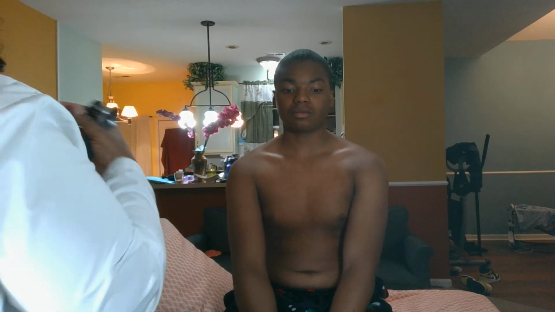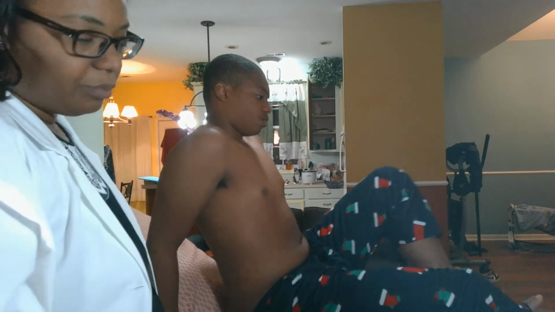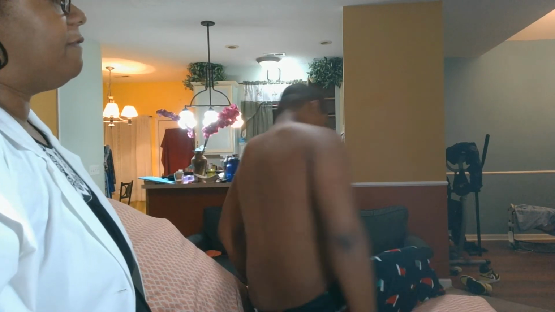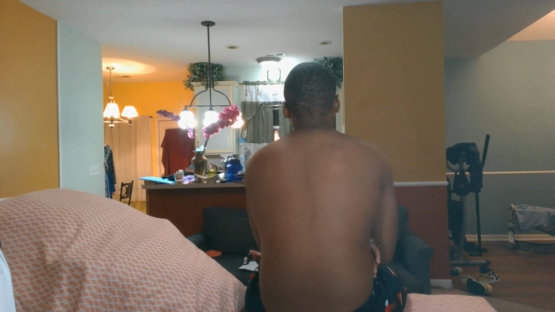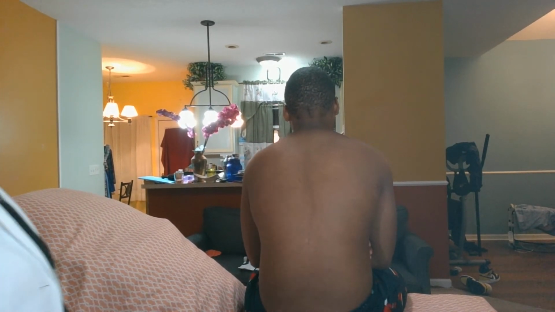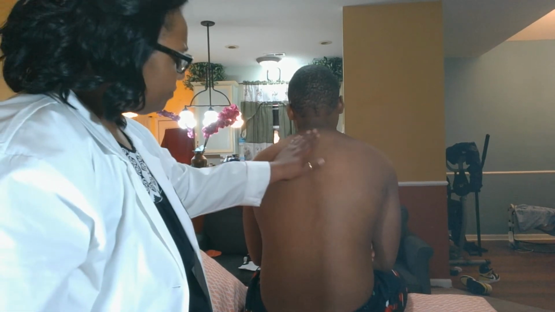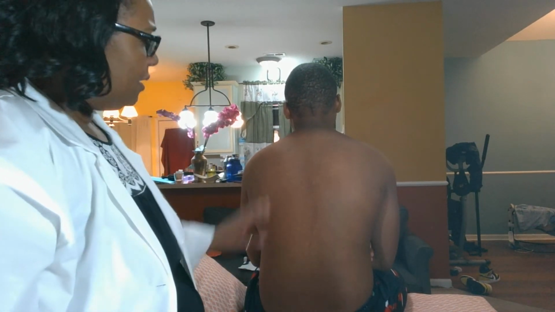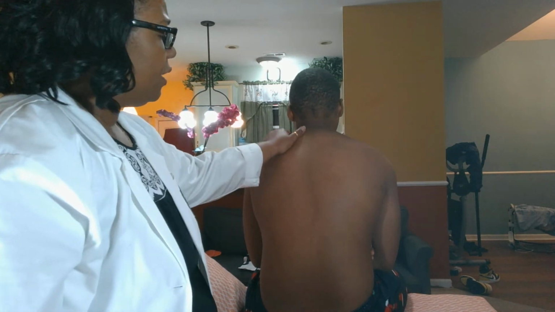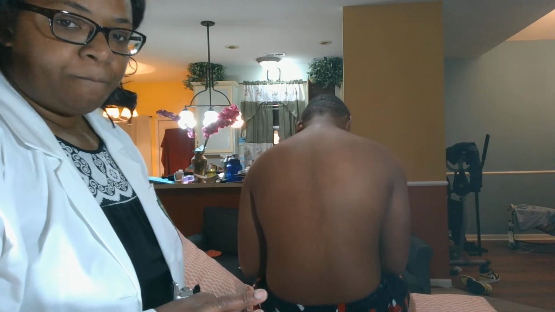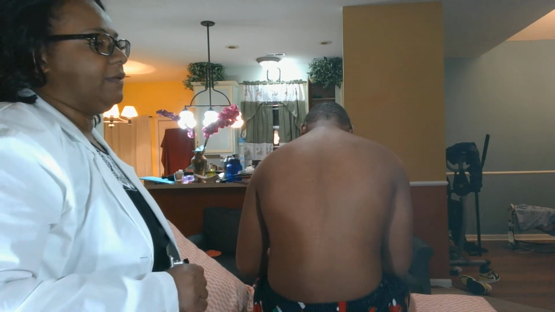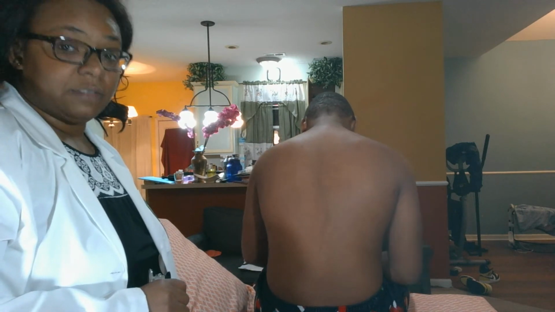What we're going to do now, I'm going to have him turn around because we're going to perform a series of tests. We're going to perform something called egophony, bronchophony, and also something called pectoriloquy. What this does is look for any type of consolidation. Typically, when we do these next three tests, we should have a dull sound. If it's a high-pitched sound, that is indicative of consolidation.